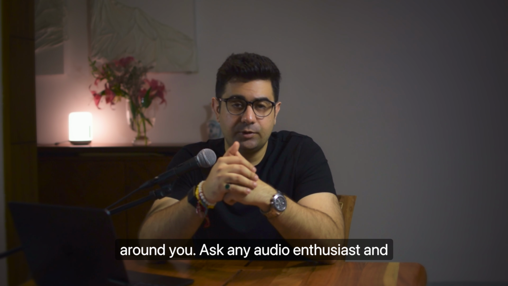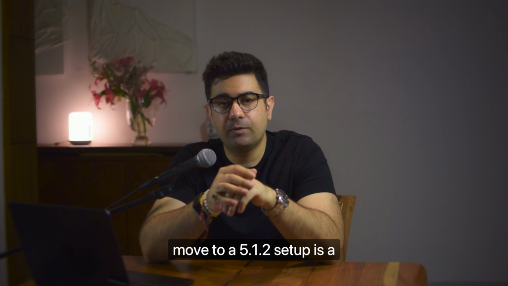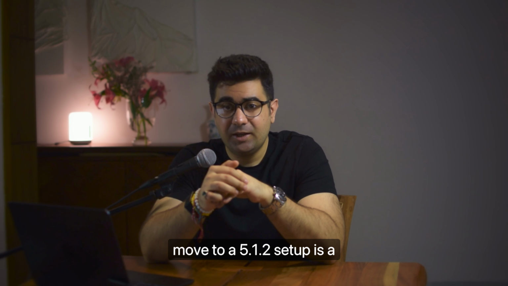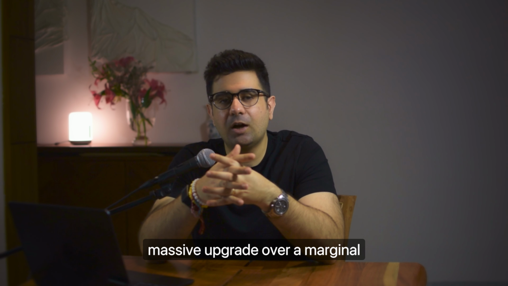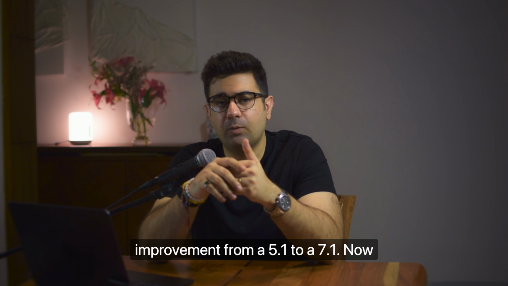Ask any audio enthusiast and they'll tell you that the move to a 5.1.2 setup is a massive upgrade over a marginal improvement from a 5.1 to a 7.1.